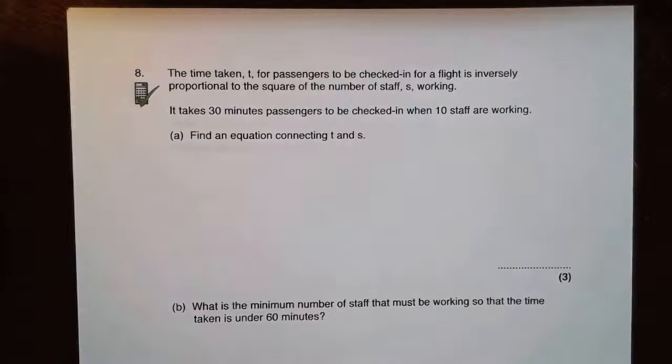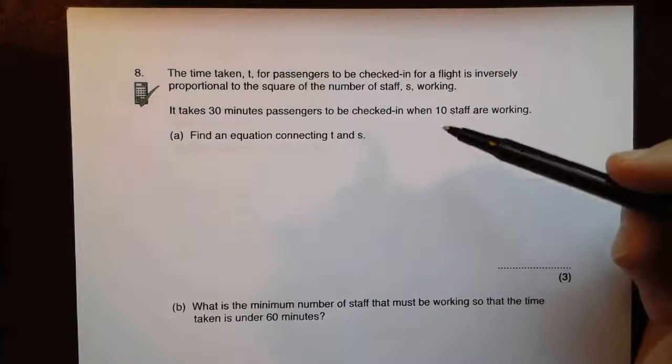The time taken, T, for passengers to be checked in for a flight is inversely proportional to the square of the number of staff S working. It takes 30 minutes for passengers to be checked in when 10 staff are working. Find an equation connecting T and S.